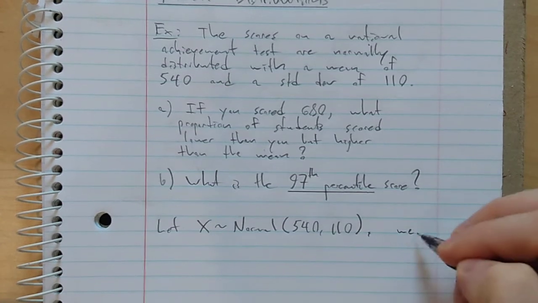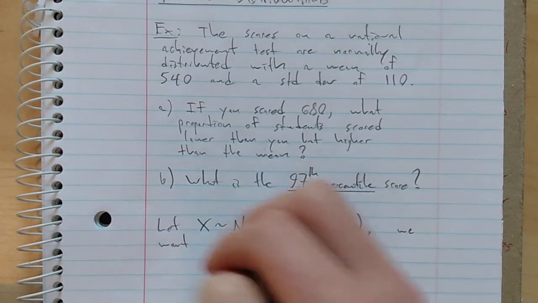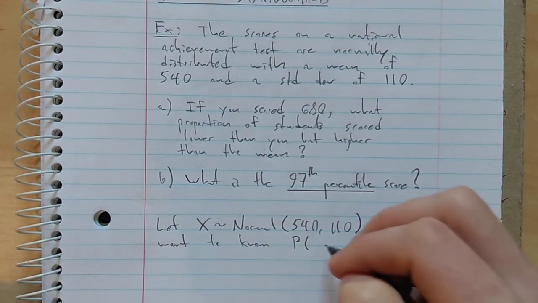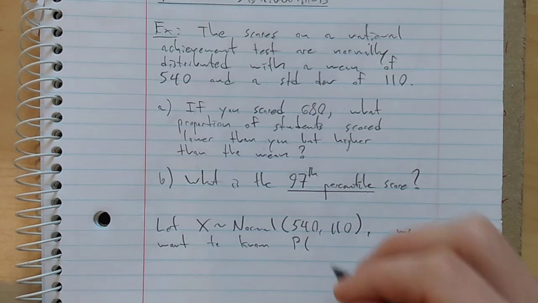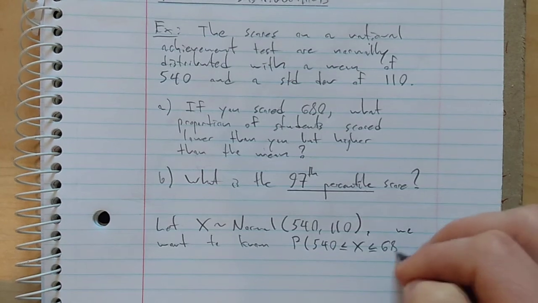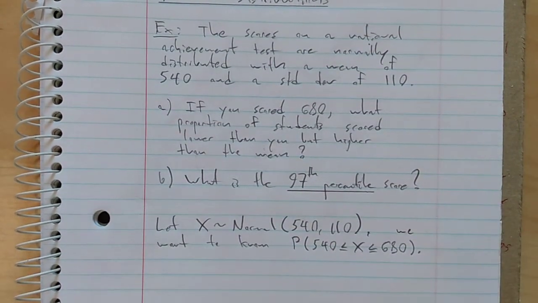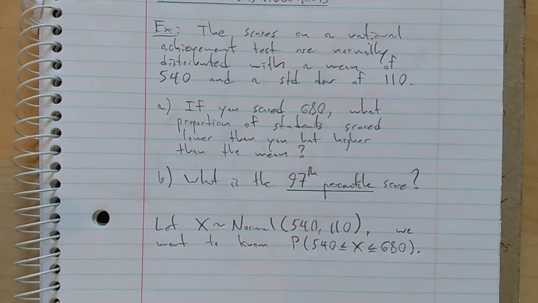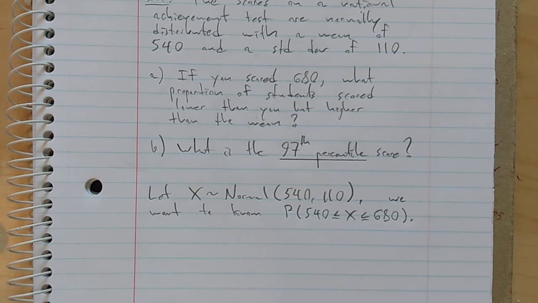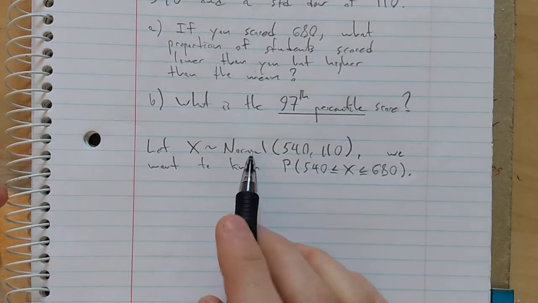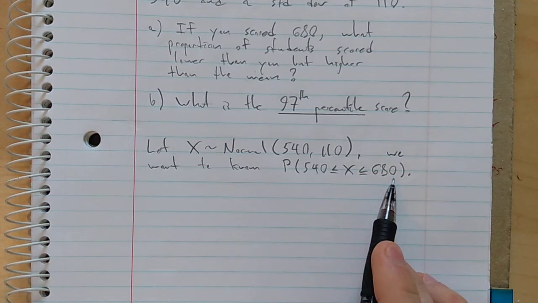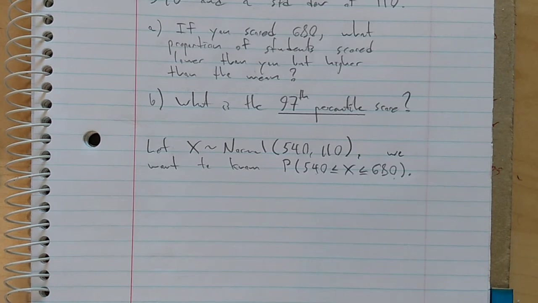So we want to know the probability that this random variable is between the mean, 540, and the score of 680, okay? So we're looking for this probability right here. Now remember, the way we can do this is because we're dealing with a normally distributed random variable, what we're going to do is take these two values and standardize them, turn them into z-scores, and then we're going to use the z-table to finish this off.